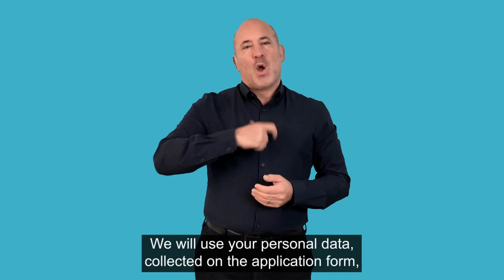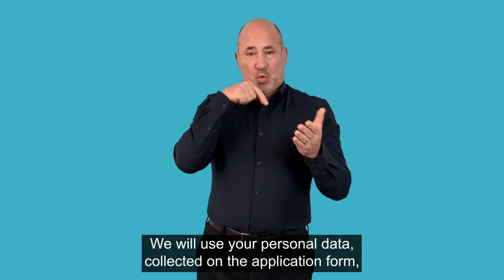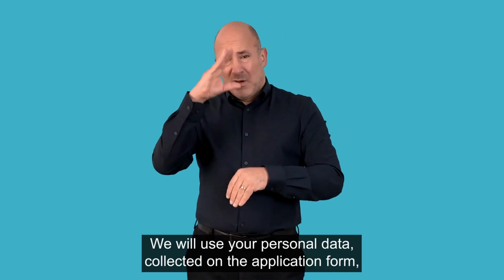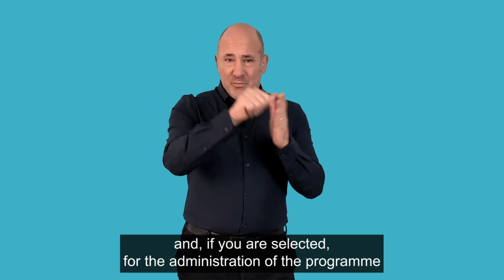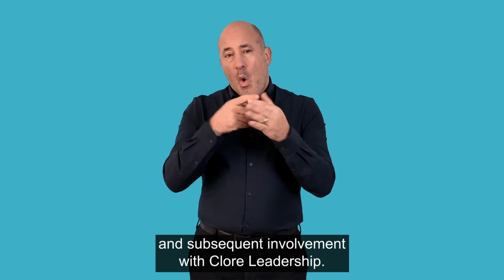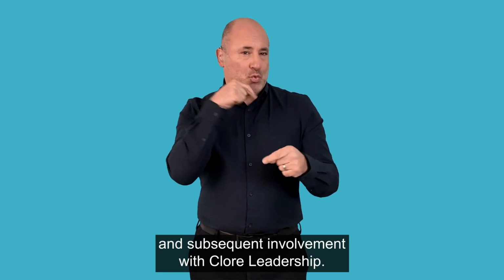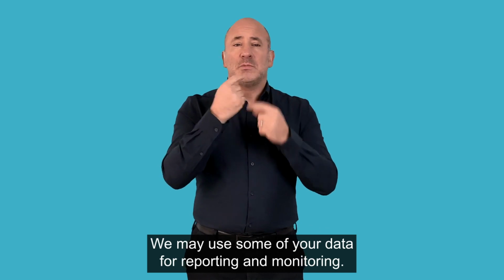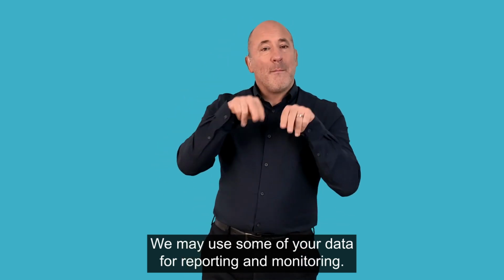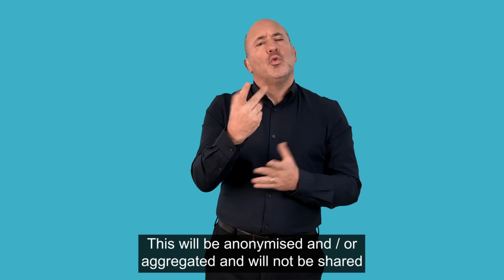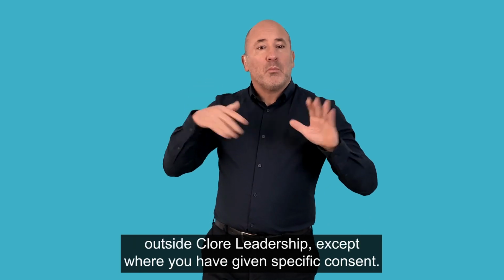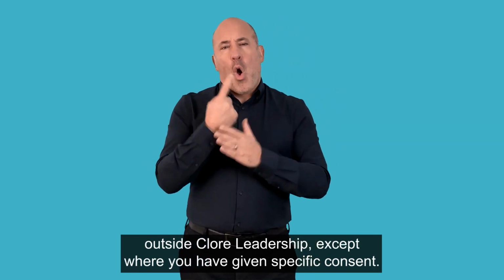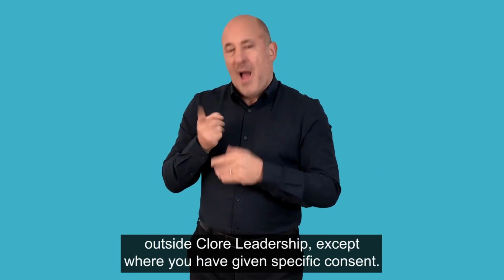Your data. We will use your personal data collected on the application form to liaise with you about the outcome of the application process and, if you are selected, for the administration of the program and subsequent involvement with Clore Leadership. We may use some of your data for reporting and monitoring. This will be anonymized and/or aggregated and will not be shared outside Clore Leadership except where you have given specific consent.